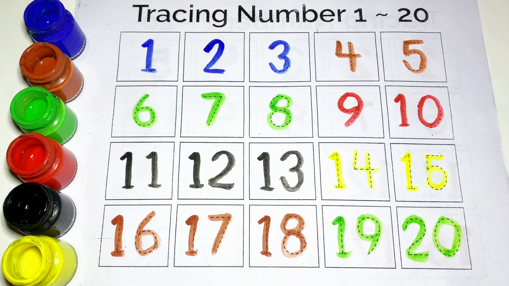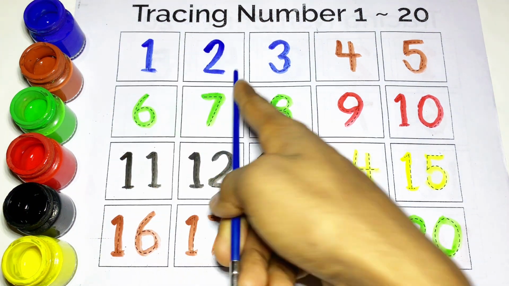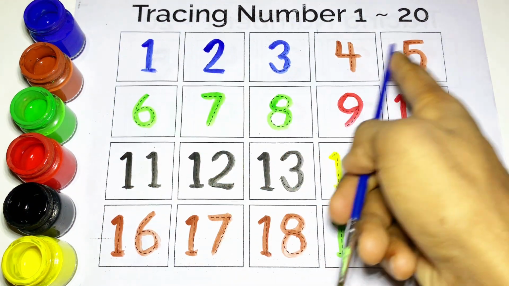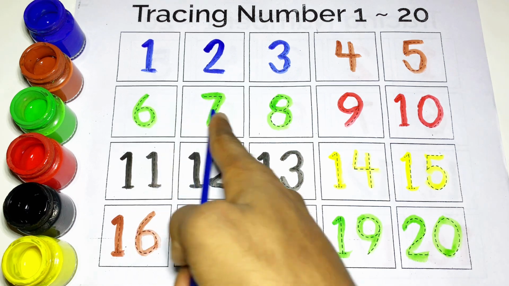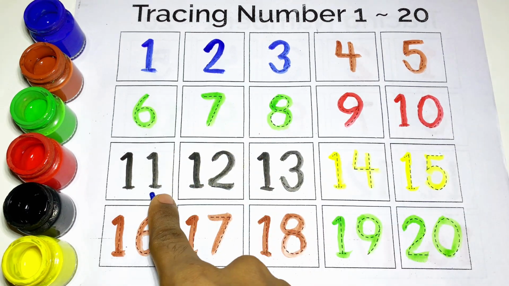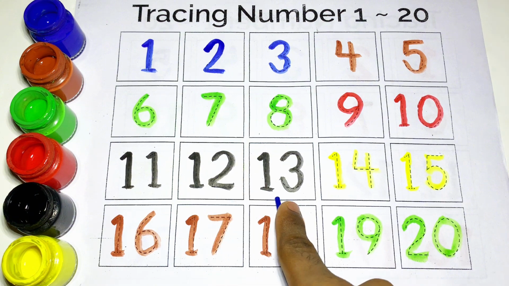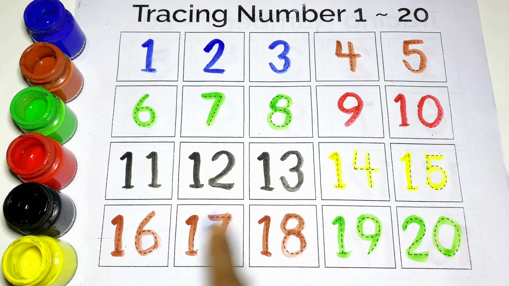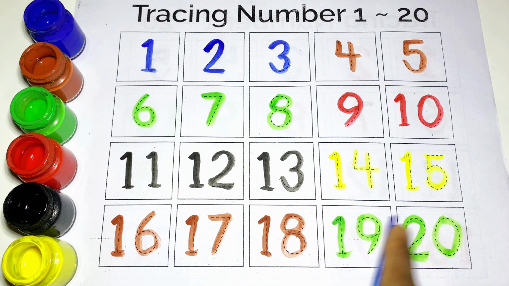Kids, today you draw 1, 2, 3, 4, 5, 6, 7, 8, 9, 10, 11, 12, 13, 14, 15, 16, 17, 18, 19 and 20.